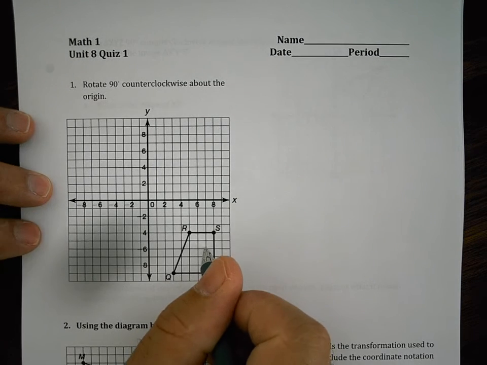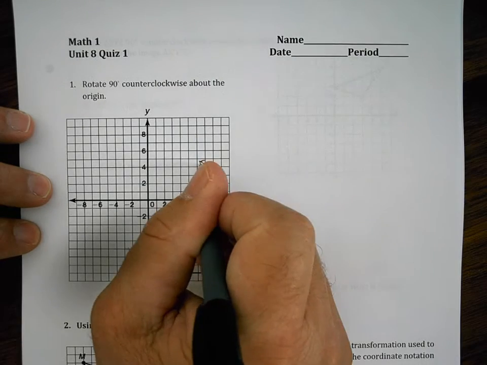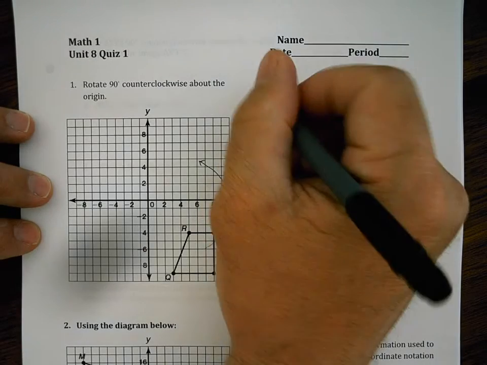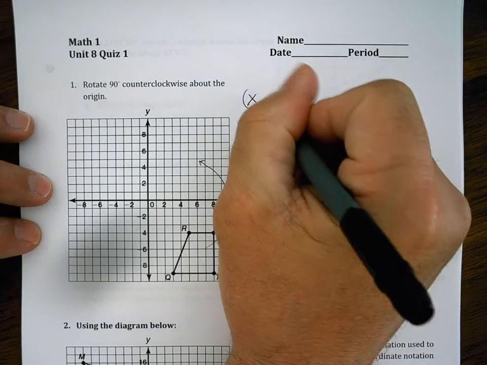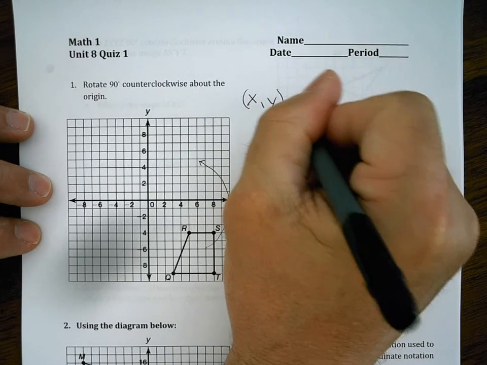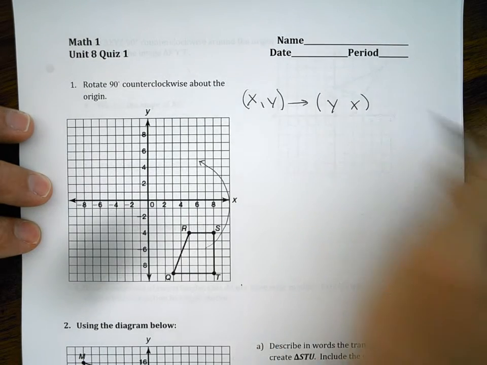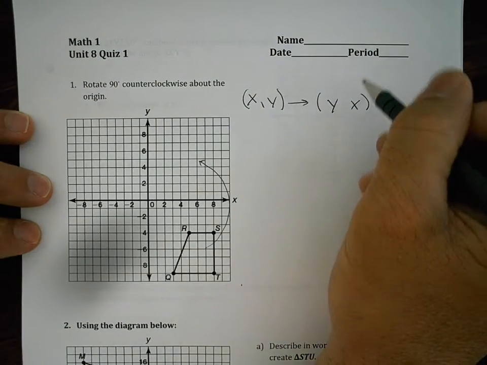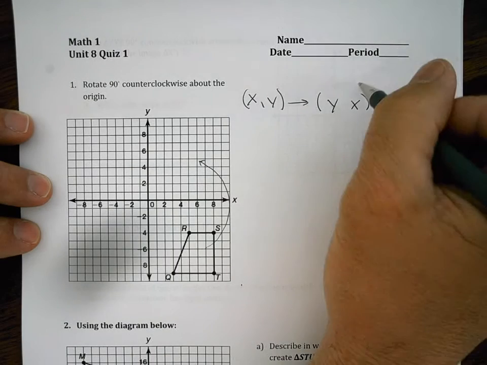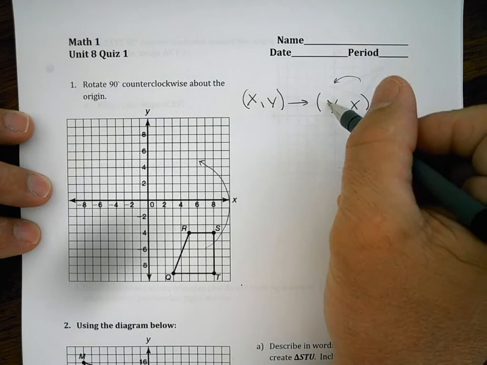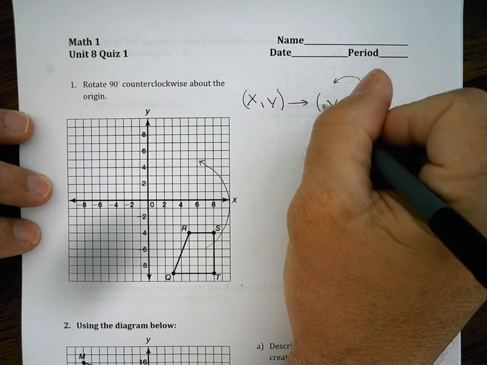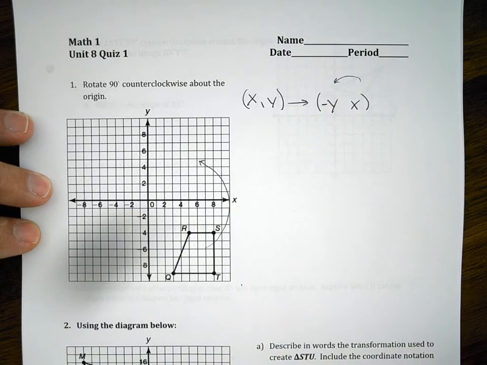So counterclockwise would be this way. So we've talked about the rule for any 90-degree rotation. You switch your X and your Y. And then since we're rotating to the left, we want to think, okay, our left is the X value, so the X value becomes the opposite.